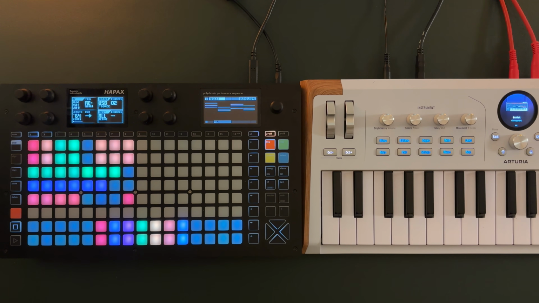And more importantly, when I come back to that jam a few days or maybe a week later, I don't want to have to remember which AstroLab preset I was using. I want to load that project on the Hapax, hit play, and have the AstroLab recall the exact sound I used when I created it. And yes, you can absolutely do this.